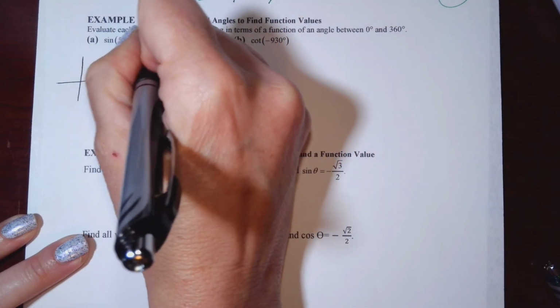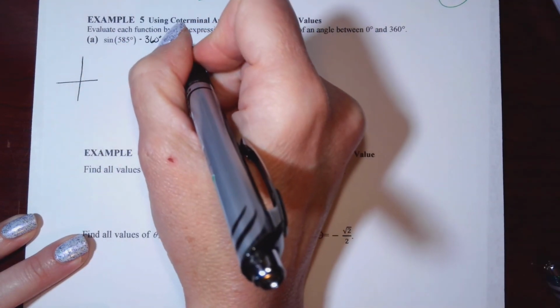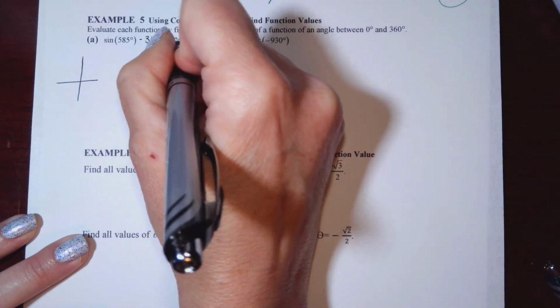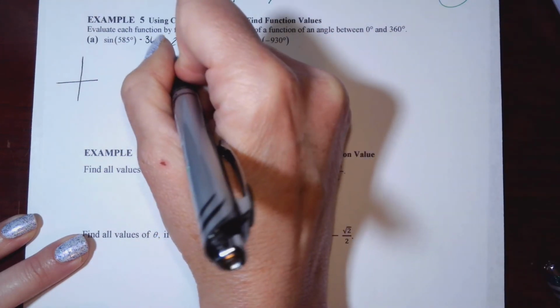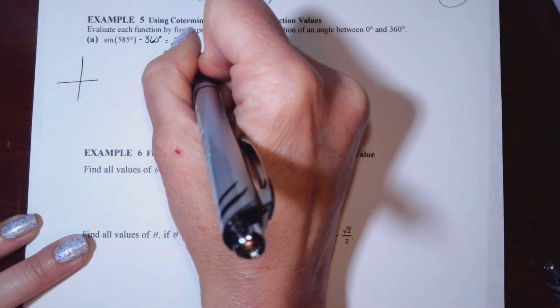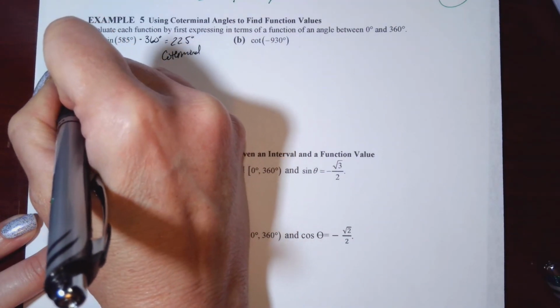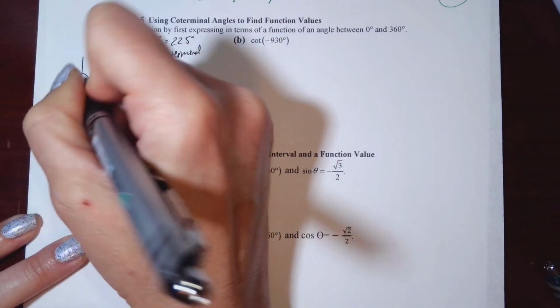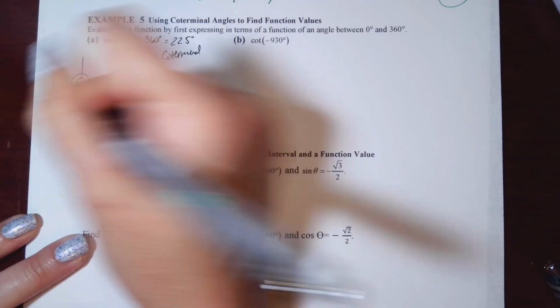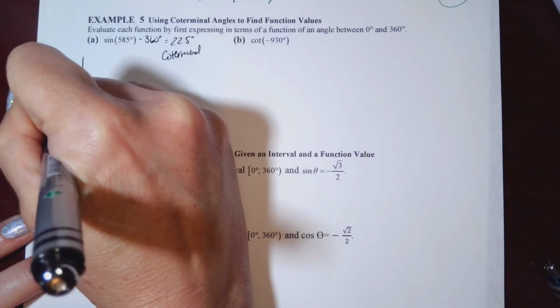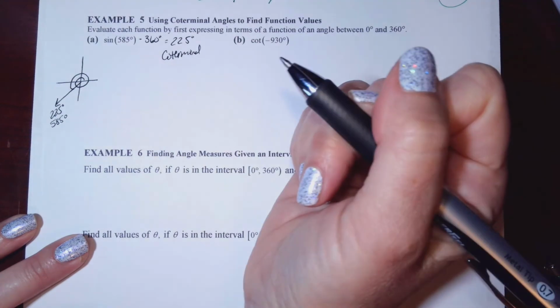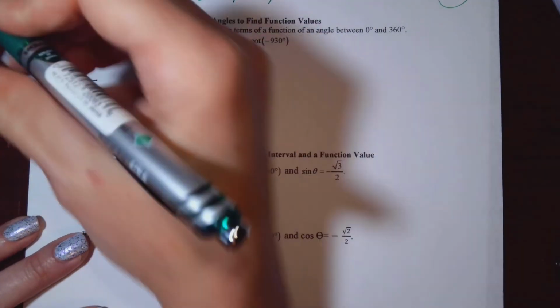If I subtract 360, I get to 225. So this is going to be coterminal with 225. We've done one full rotation, and then we're over here to 225. 225 is coterminal with 585. That's a 45-degree reference angle, right?